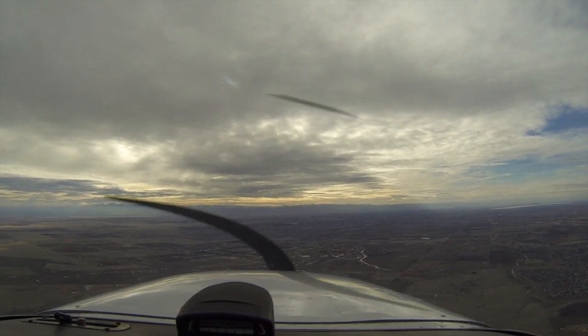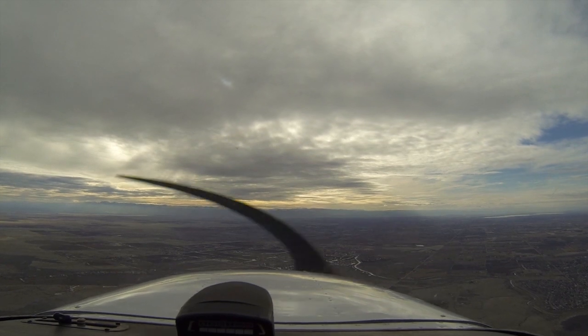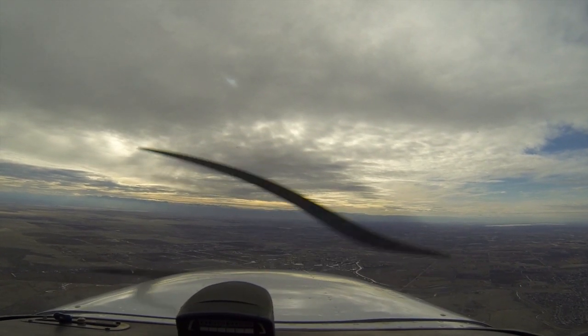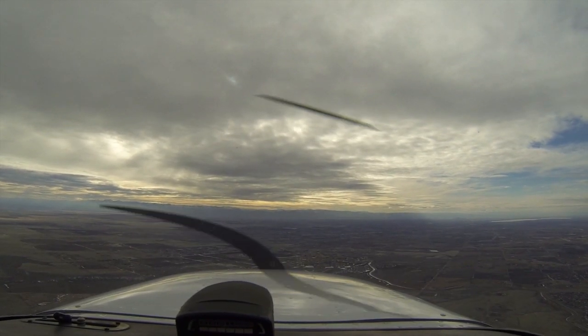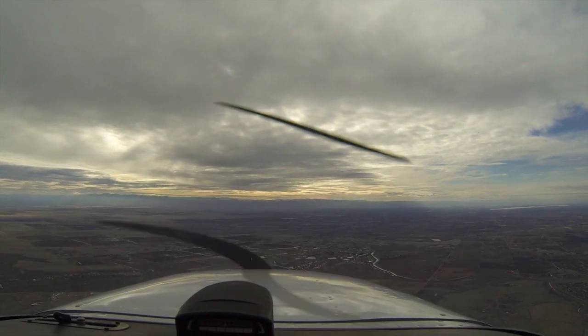So now we make our power reduction. Yep. 2100? No, about 23, 24. Okay. We're not going anywhere. We're not cruising anywhere. So you see how you're losing your altitude. Yeah. There we go.